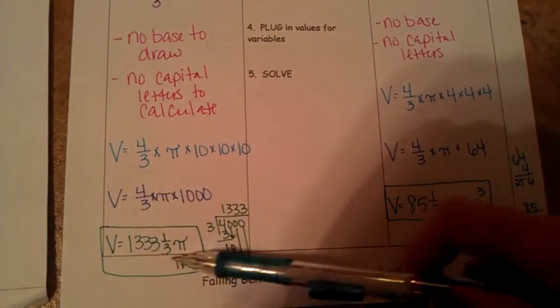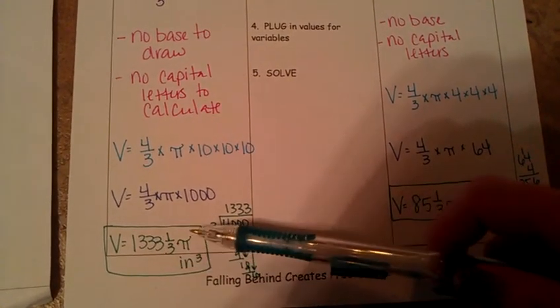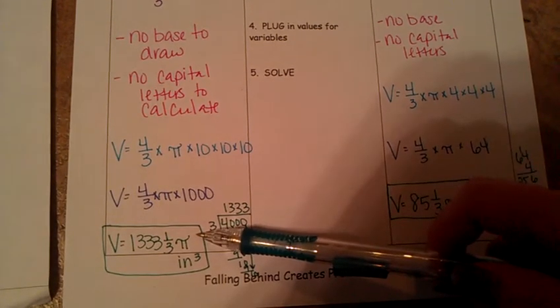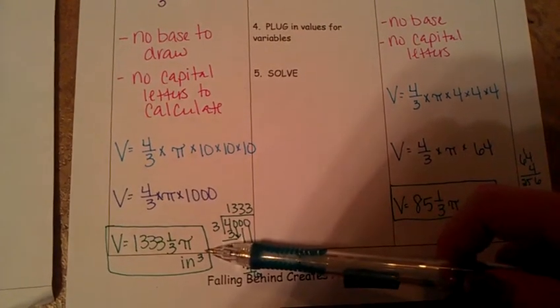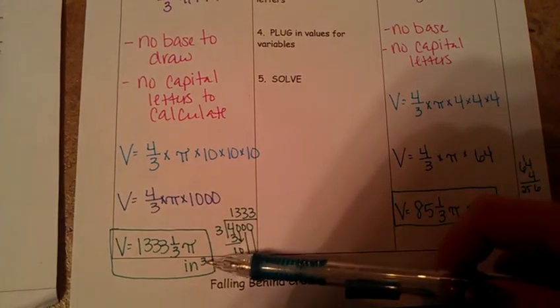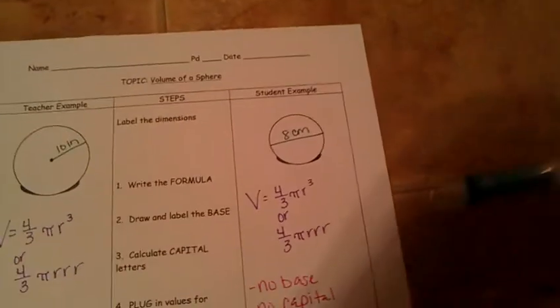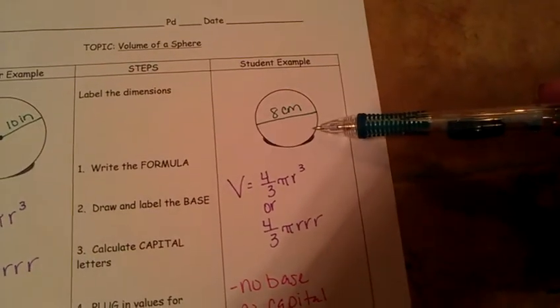Now, if I wanted to figure out my final answer, I would take this number and times it by pi, inches cubed. Always look at your unit. Your units are important. Okay, here's sphere when we're given a diameter.